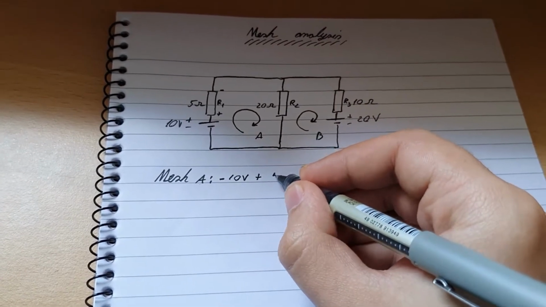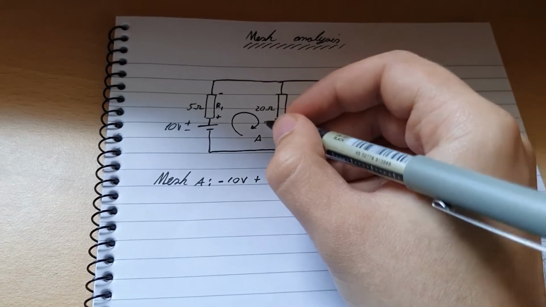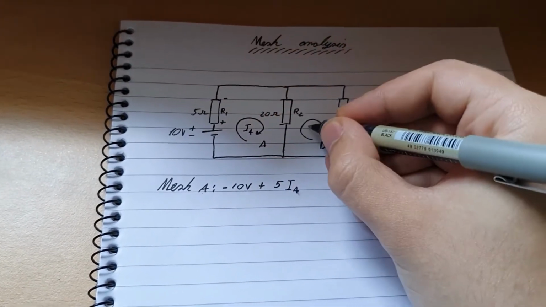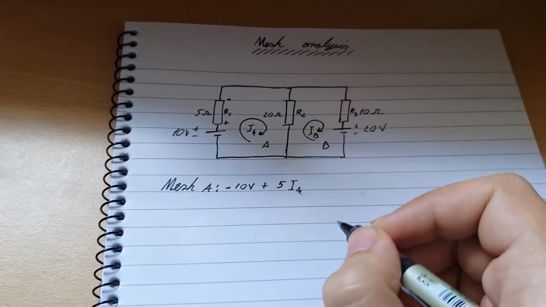Well, it's not only 5, it's also the current, which is IA. So we'll name this one IA and we'll name this one IB.